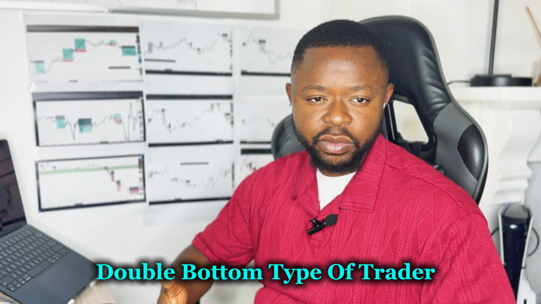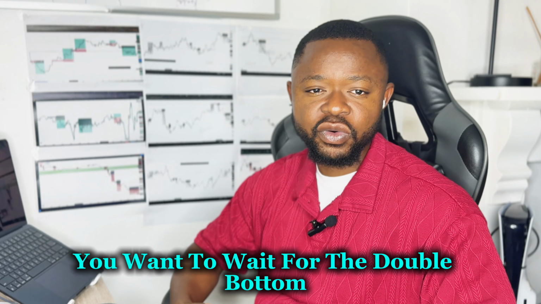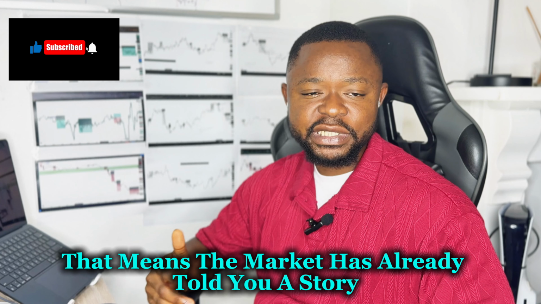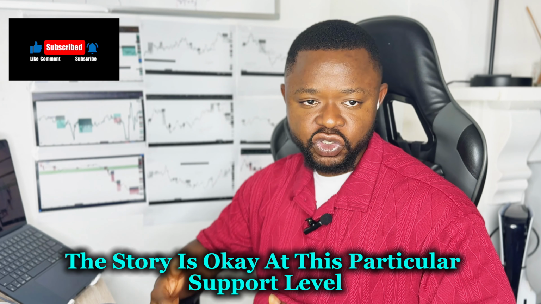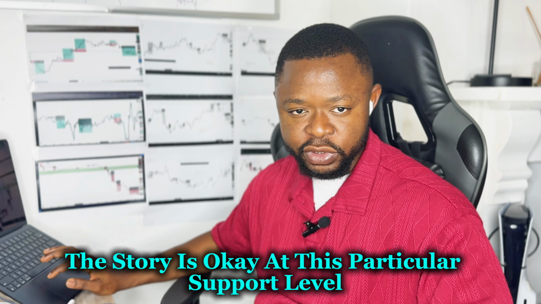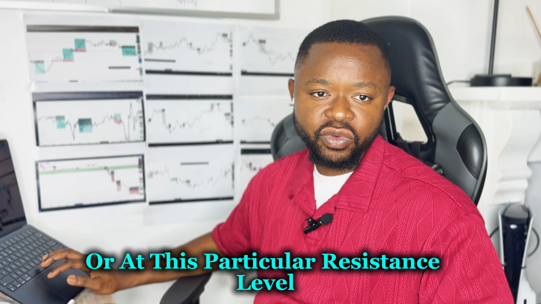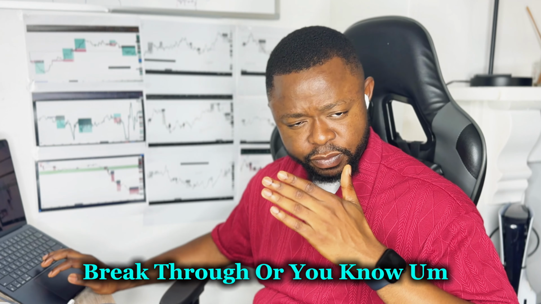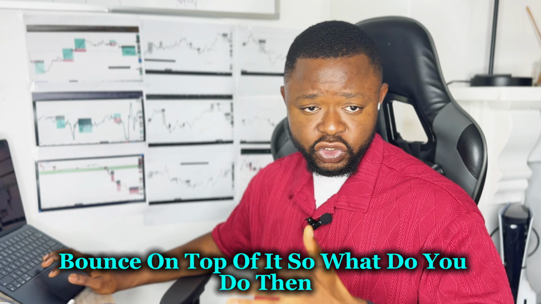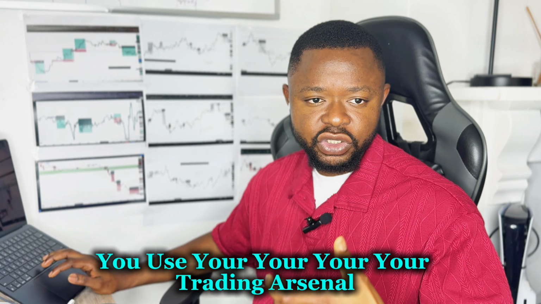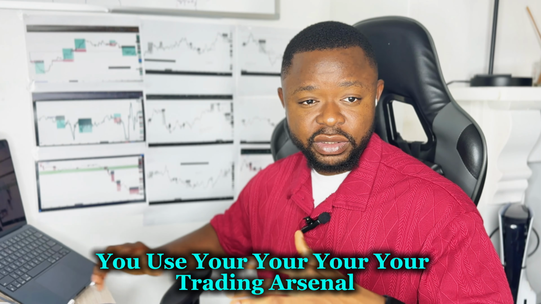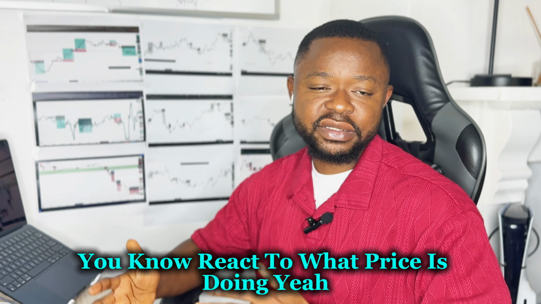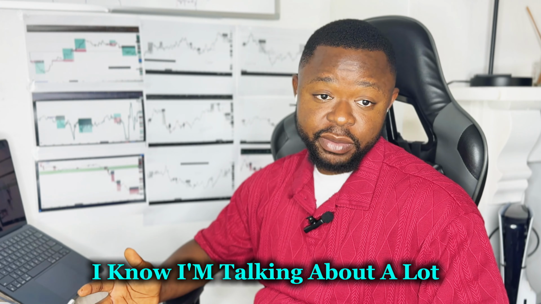Let's say you are a double top, double bottom type of trader. You want to wait for the double bottom and the double tops to form before you go in. That means the market has already told you a story. The story is, okay, at this particular support level or resistance level, sellers or buyers are finding it hard to break through or bounce on top of it. So what do you do then? You use your trading arsenal, everything you have learned in the market, to be able to react to what price is doing. Yeah, I know I'm talking a lot.